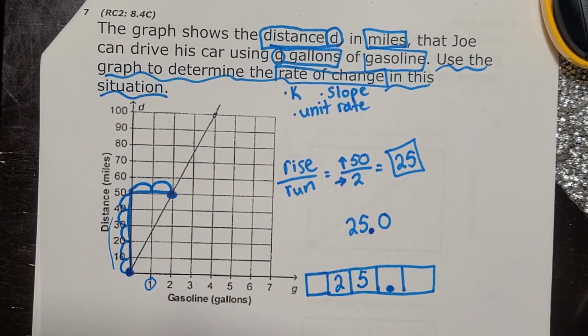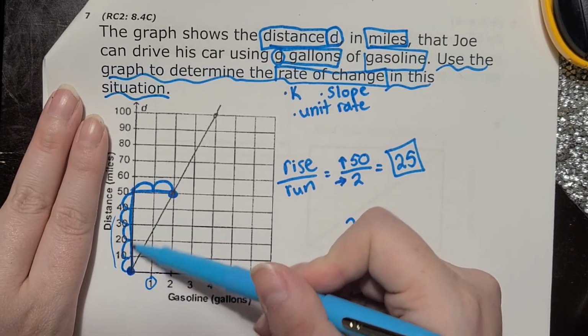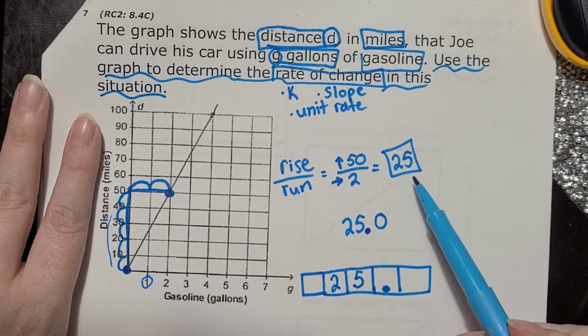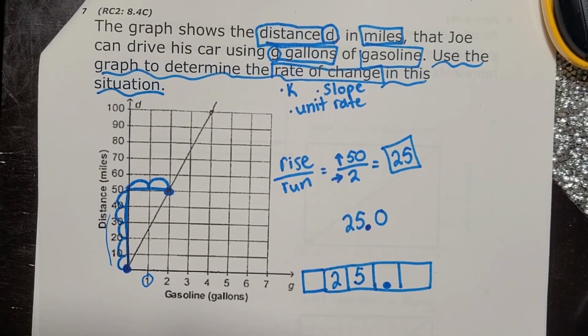On your copy, go ahead and on your new problem, find your rise over run and divide it. If you would like me to double check, I can.